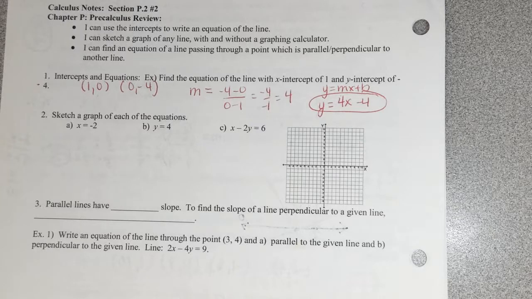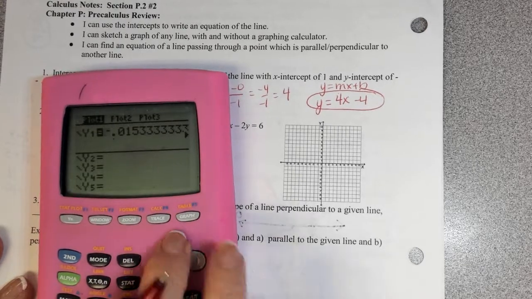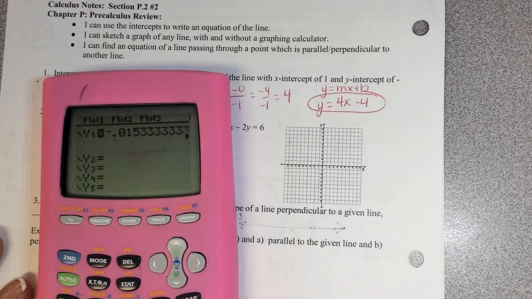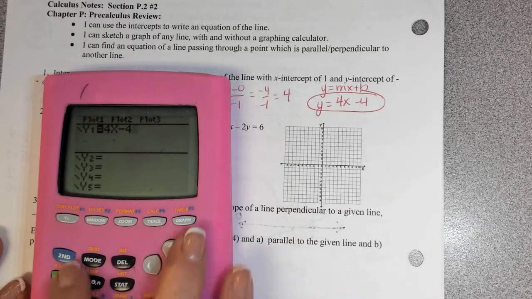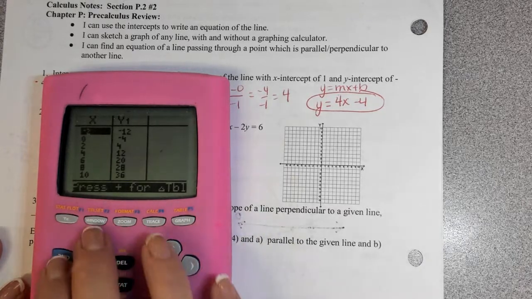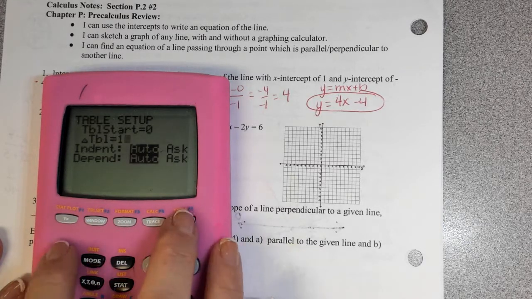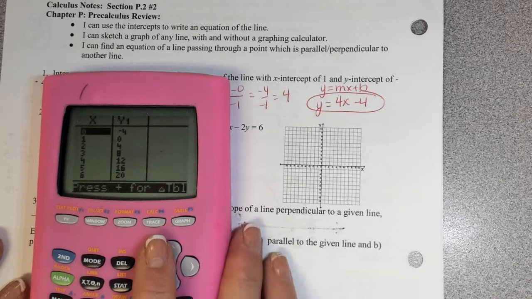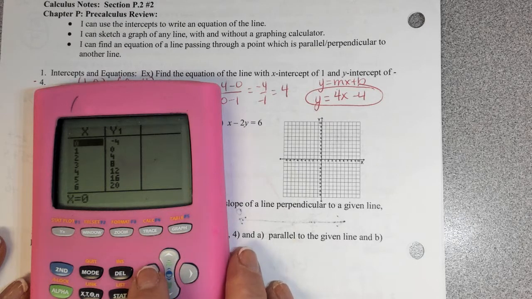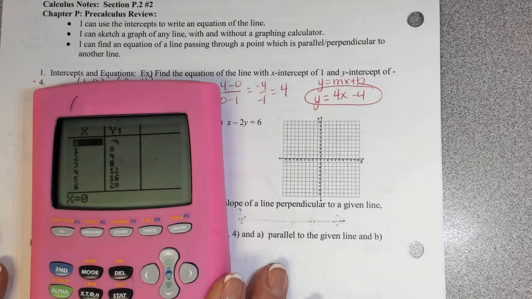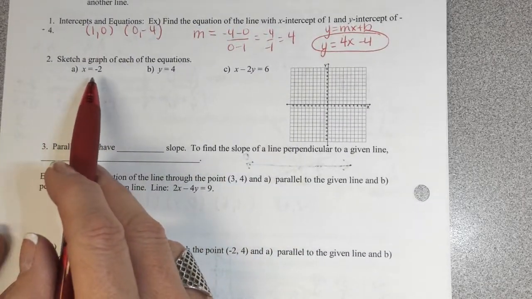If I felt like I might have made a mistake on that, I can easily check it. I can go to my calculator. I want to turn off the stat plots. That has nothing to do with what I'm doing. I want to clear this out. I just put in 4x minus 4, and I'm going to look at my table. I want to check those intercepts. My table's set up a little differently, so I'm going to adjust it. So look guys, I can look at my table, I want to see my x-intercept of (1, 0), and I want to see if I have a y-intercept of (0, -4), and I do, so I know that this has to be correct. Okay?